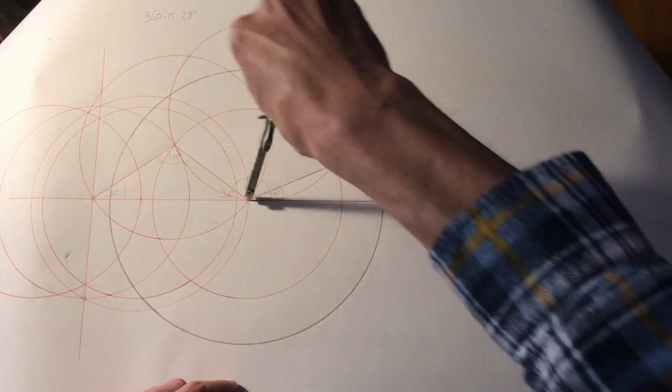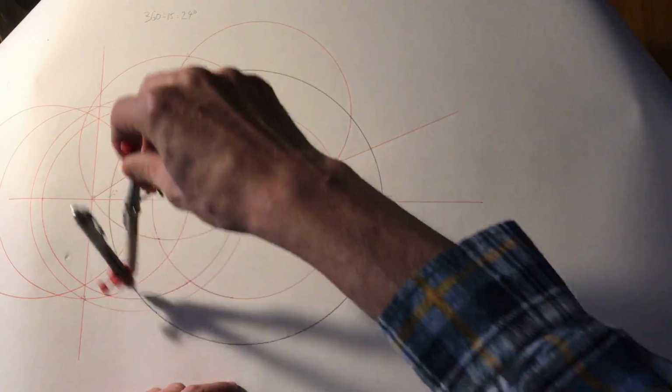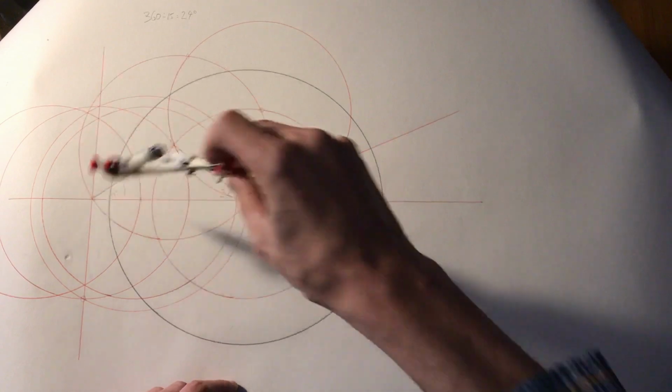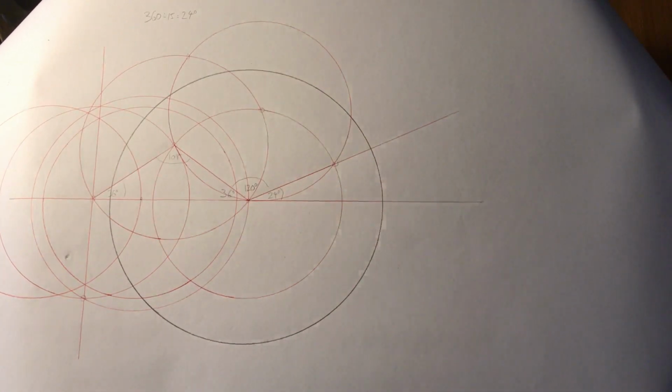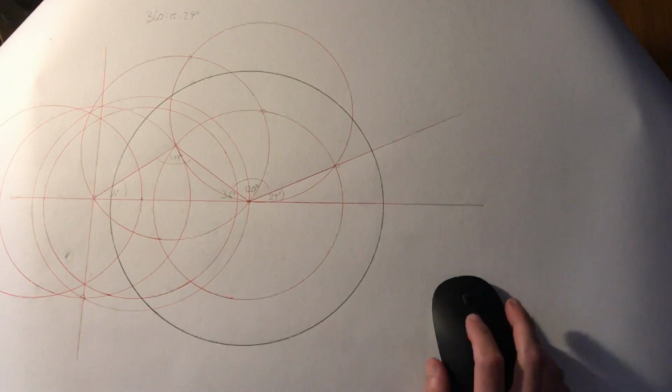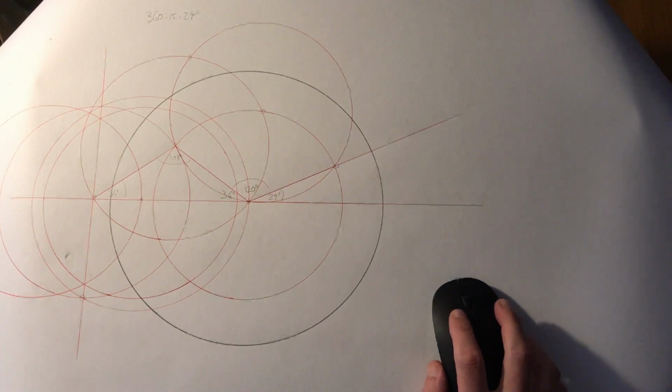And this is the circle I'm going to use to create the 15 pointed star. So I'm going to really darken that. Now I'm just going to reset the camera. If I make the files too large, the computer doesn't like it.